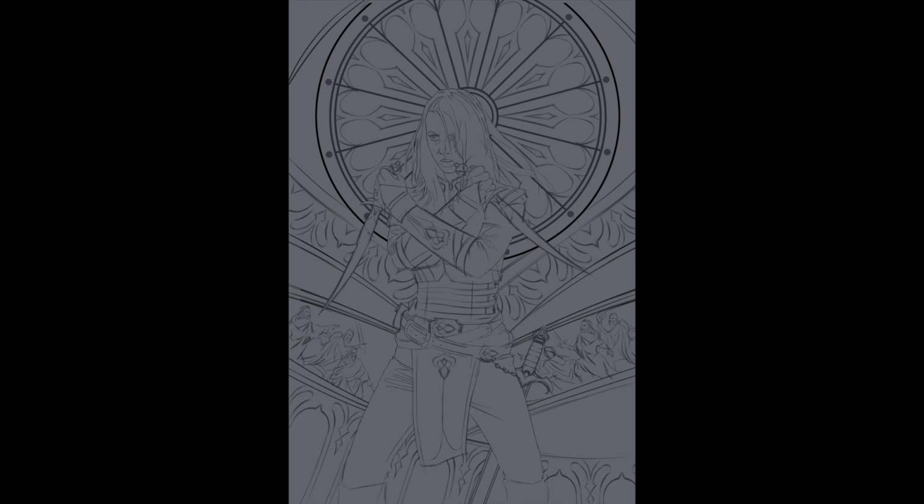So there is the finished final sketch, which is now ready for painting. In part 2, I'll be going over the ugly stage of the painting process.